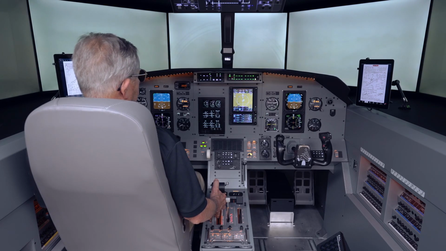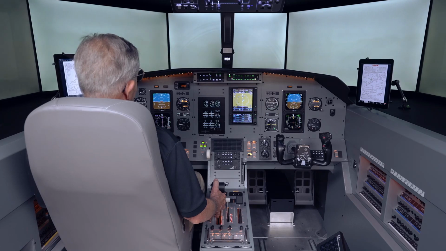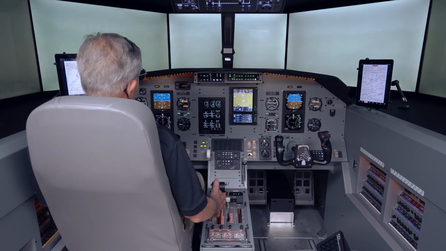Minimums for this approach are about 300. So we've got about 400, 500 to go.